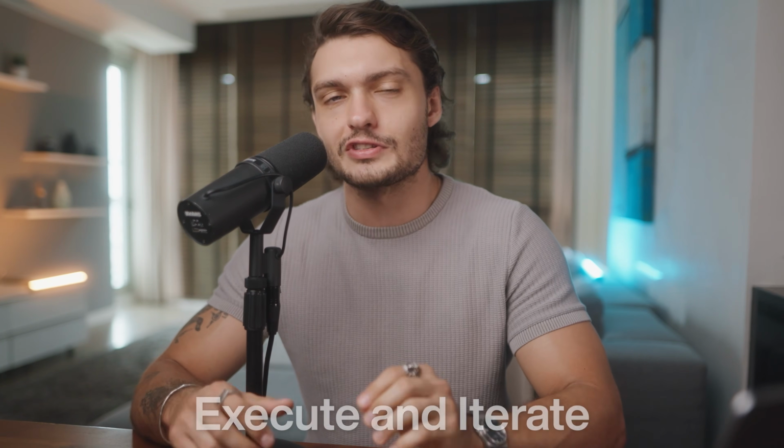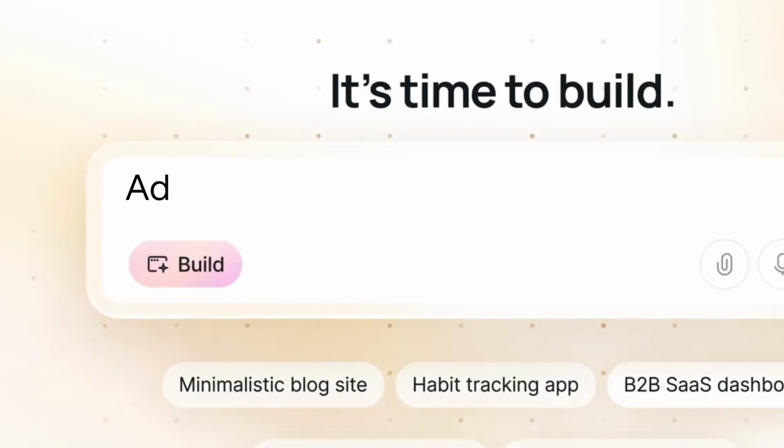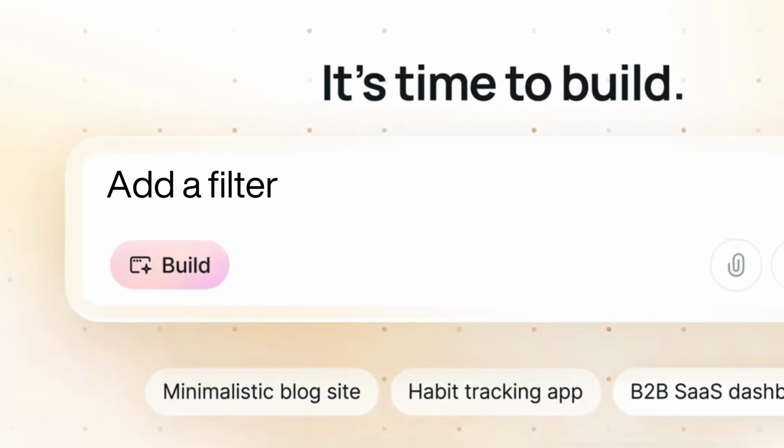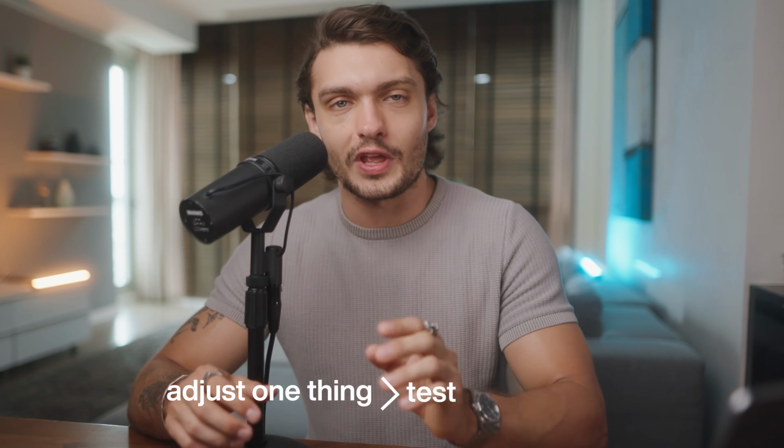Next up, we actually execute and iterate. This is where vibe coding feels magical. Instead of going back to the repo, you just talk to the builder. You can say, make the layout tighter, add a Stripe checkout, or add a filter by date. Each iteration is conversational, so you spend your energy on product decisions, not boilerplate fixes. The trick is to move in small steps. Adjust one thing, test, and then move on. Don't overwhelm the builder with multiple prompts trying to fix everything at once.